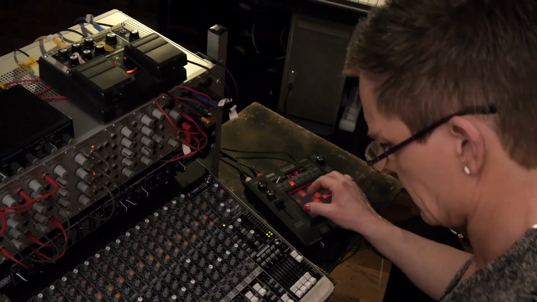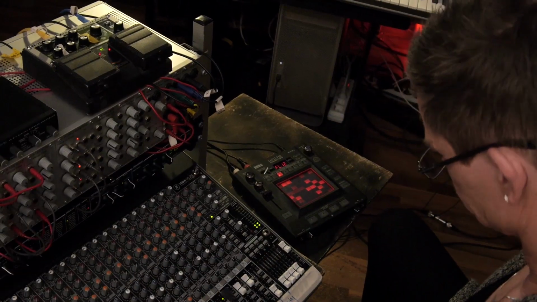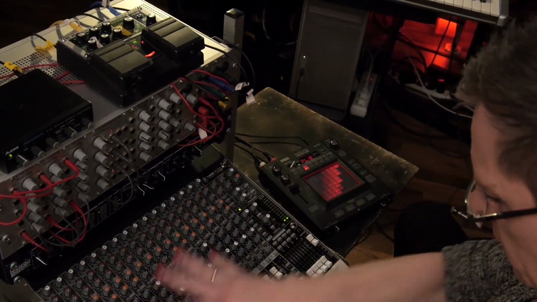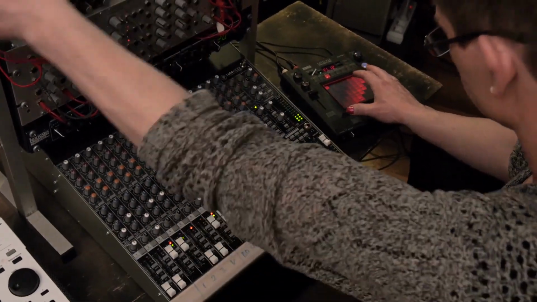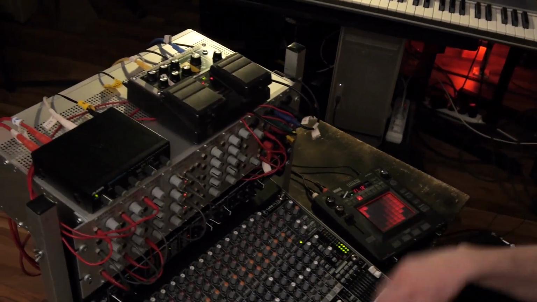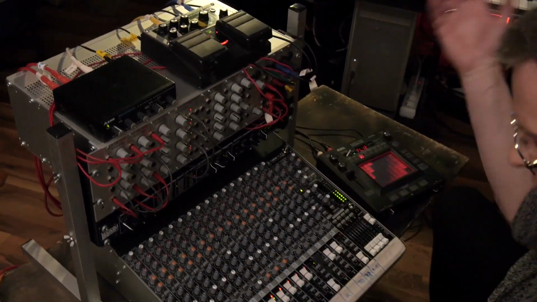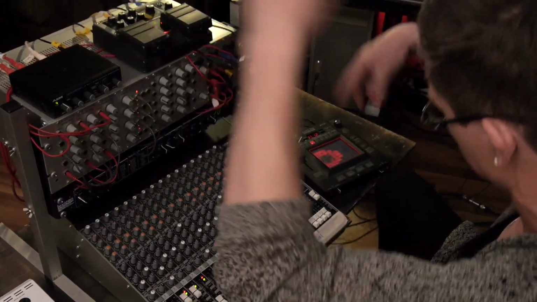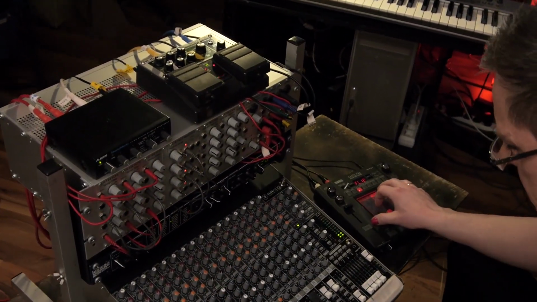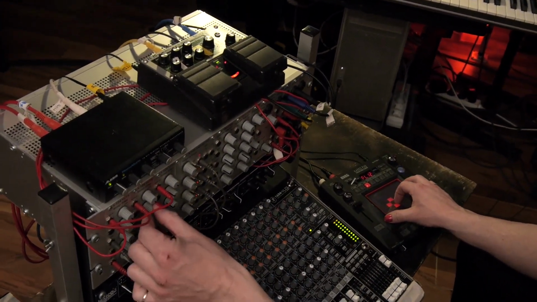So this is creating this huge soundscape, the combination of the synth going into the chaos pad, going into the effects, the chaos pad going back again into the effects, going into the tape delay, and the tape delay going into the effects. So it's like a huge chain of effects interacting to create a huge soundscape.